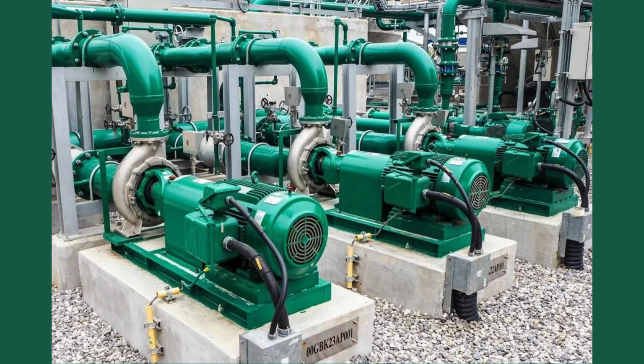Industrial pumps are machines used to transport fluids in various industrial settings. They come in a wide variety of types and sizes, each designed for a specific application. Some common types of industrial pumps include centrifugal pumps.